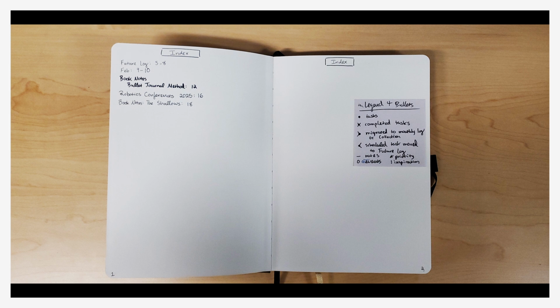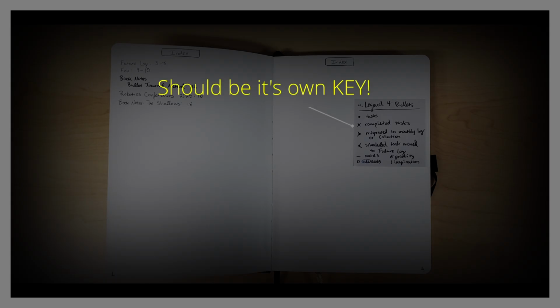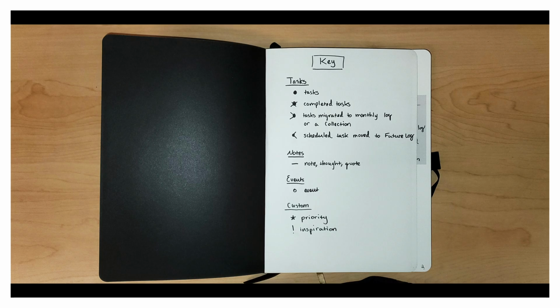The funny thing is this post-it note I added that has a legend for the bullets that I'm using. So this should actually be its own key in the journal, and I went ahead and did that eventually when I realized it was kind of silly to be putting sticky notes in the journal. I don't think that's a recommended strategy by anybody. So I just migrated that onto its own page at the beginning of the journal, and now I have this key in here to remind me what these different symbols mean if I forget. And I have removed the sticky note now.